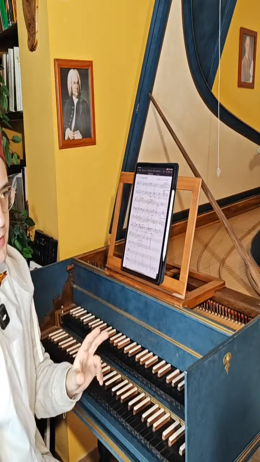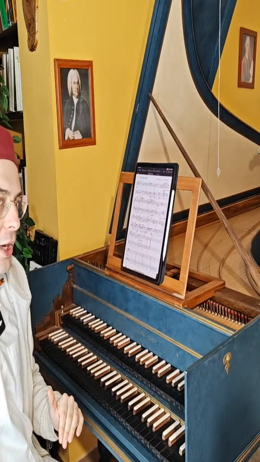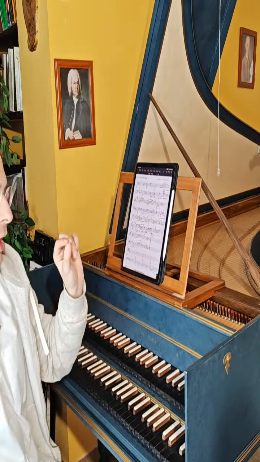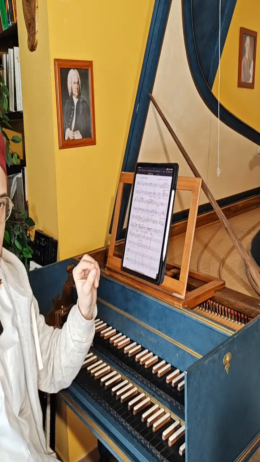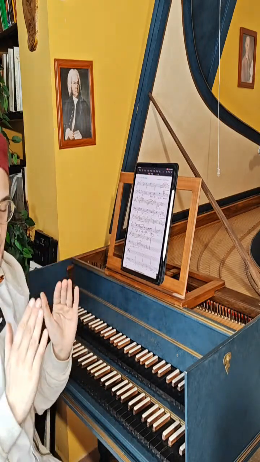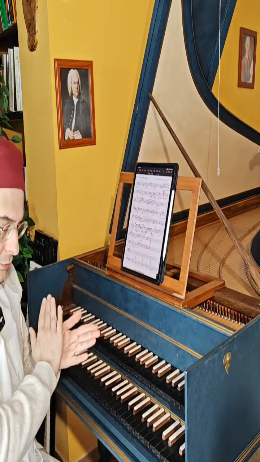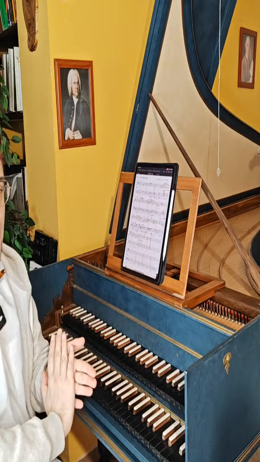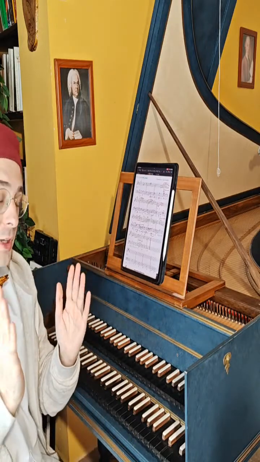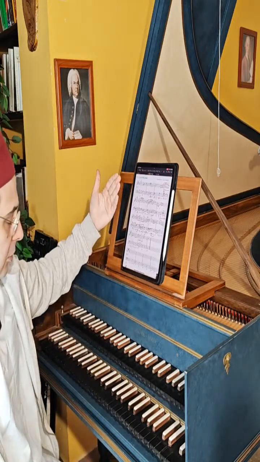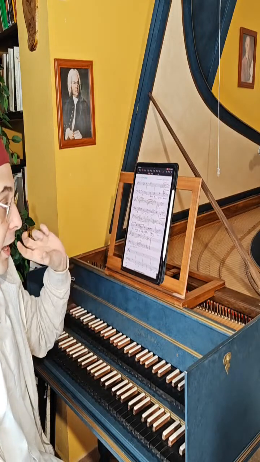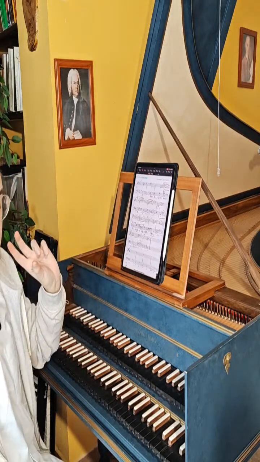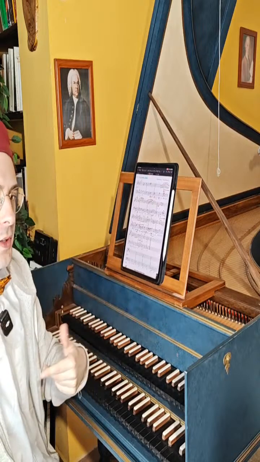You can do this with the entire partimento, the entire exercise, or only on phrase number 1. Okay, you can separate the phrases and you do the structural realization of phrase number 1 and then the elaborated realization of phrase number 1. Or you can do a structural realization of the entire partimento and then you do the elaborated realization of the entire partimento.